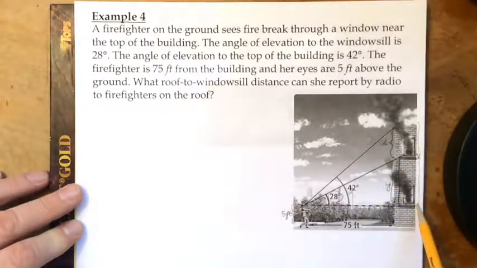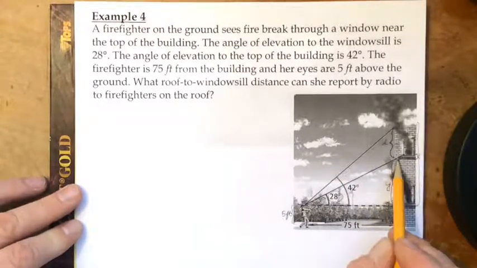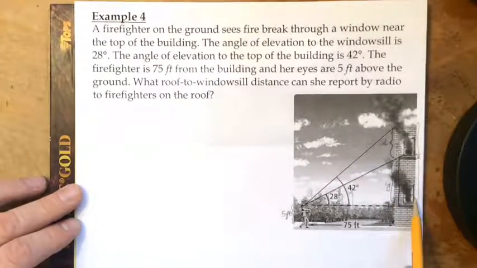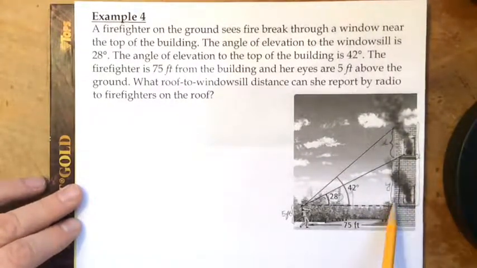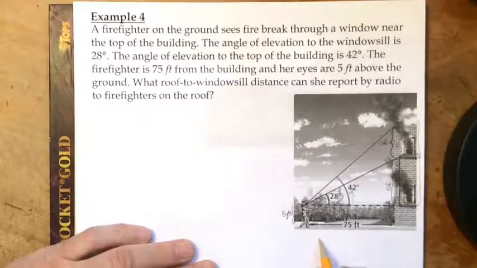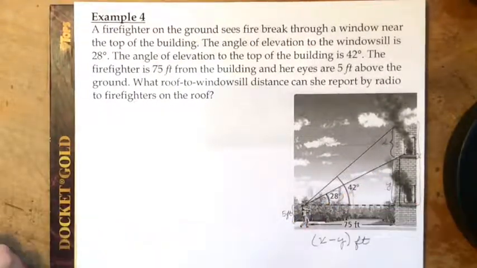To find it, we're going to have to take this entire distance, X, and subtract off this distance, Y, using the segment addition postulate. Before we can do that, though, we're going to need to know how long X is and how long Y is, so that we can subtract them. So eventually, we're going to take X and subtract Y, and that's going to be how many feet she can report to the firefighters on the roof. That'll give us D.